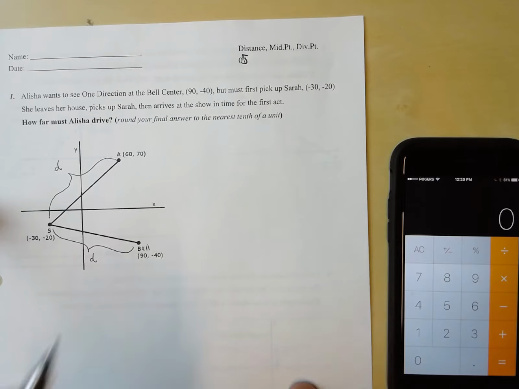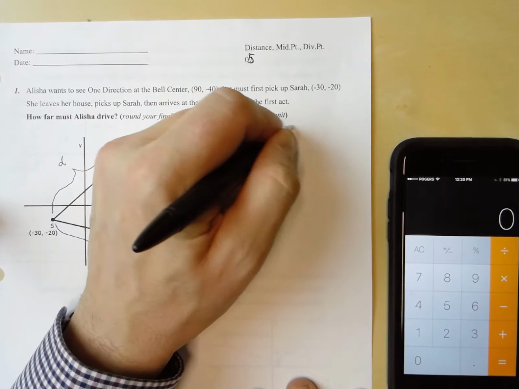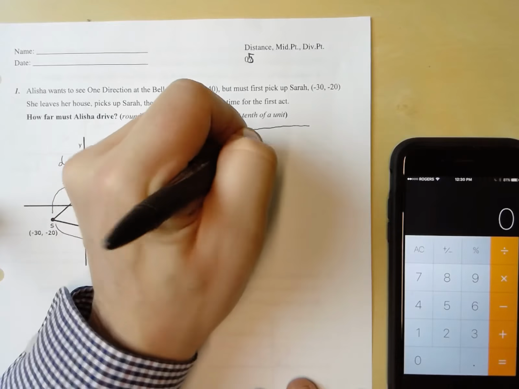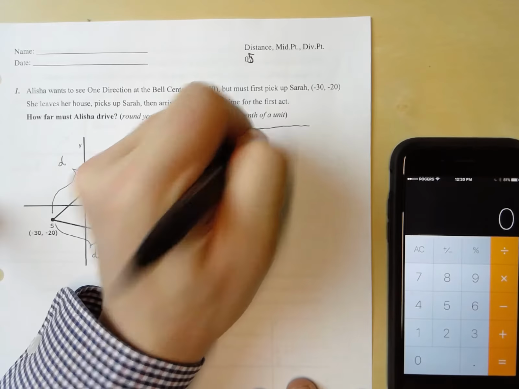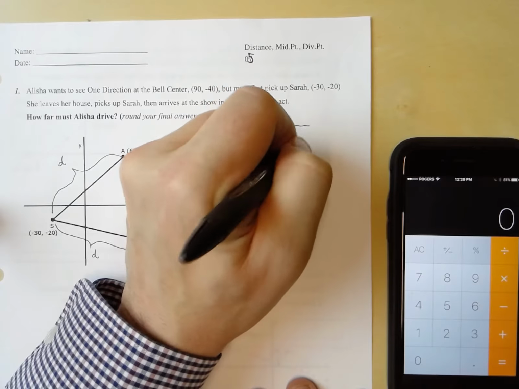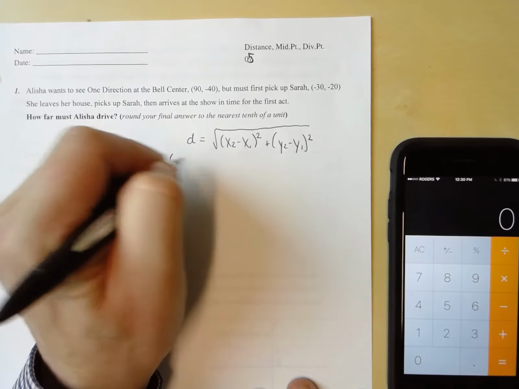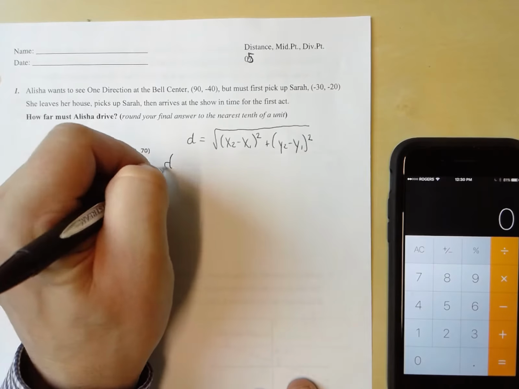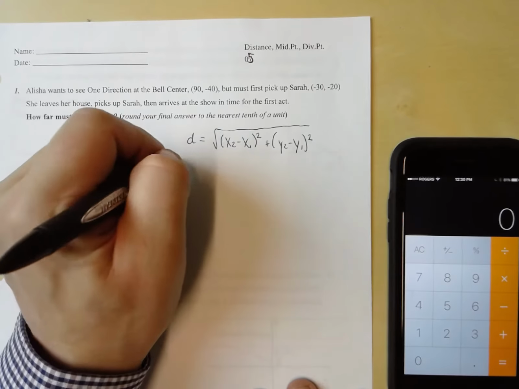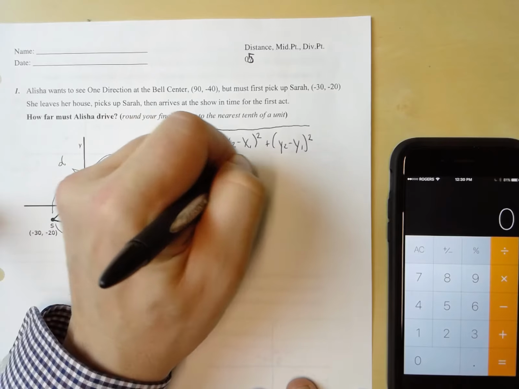Straight up distance problem. So I'll remind us of the formula that distance is equal to the big long square root, and then we always write x2 minus x1, close those brackets, squared, plus y2 minus y1, close those brackets, and square that off. It's also nice to take a second to indicate what distance we're actually calculating. So this particular problem has the distance from A to S. So I'll write DAS equals, and then I'll put that formula in.